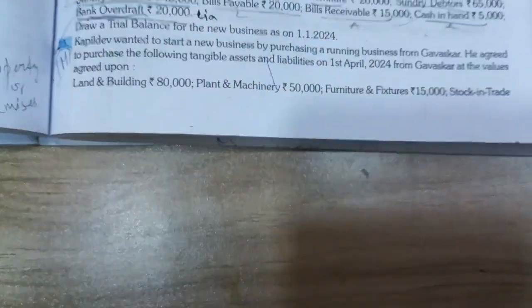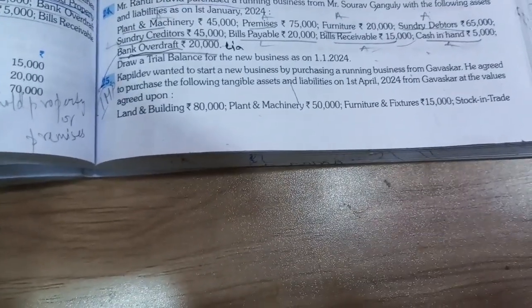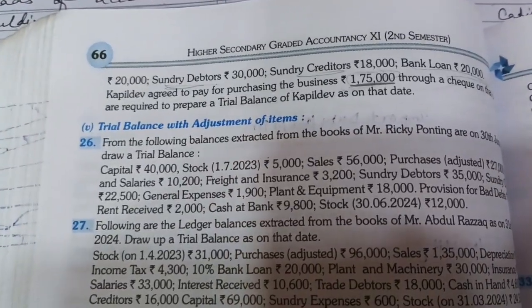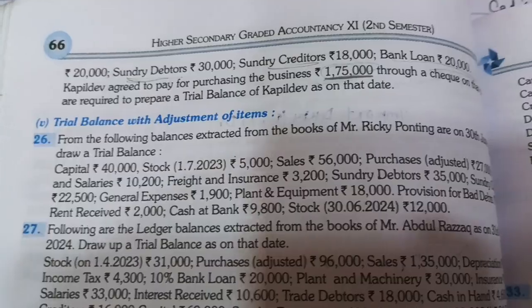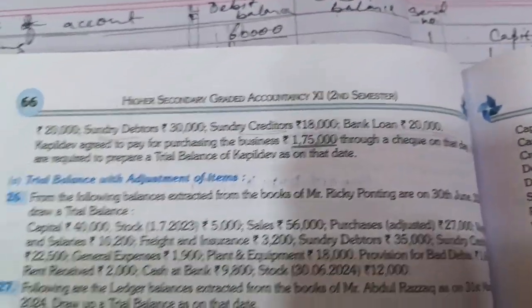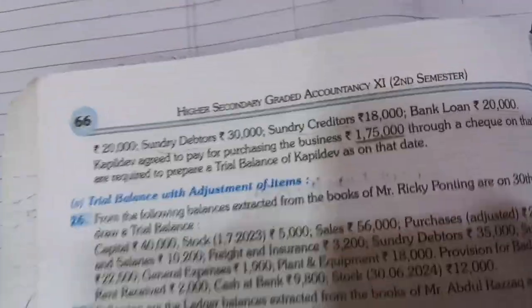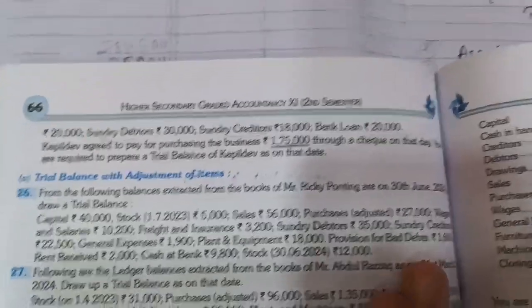So this is plant and machinery 50,000, land building 80,000, furniture and fixtures 15,000, stock in trade. This is asset. No, this is opening stock 20,000, sundry debtors 30,000, sundry creditor 18,000, bank loan 20,000. So this is the key point of this question. So let us start reading. By this we can understand how we have to do the sums.